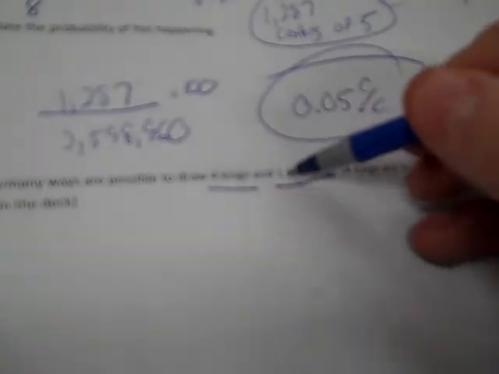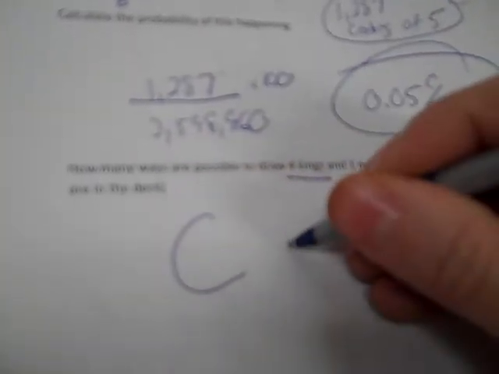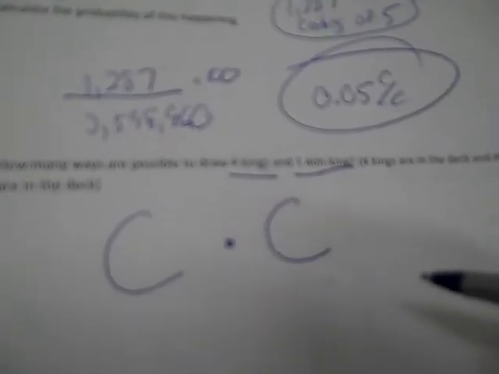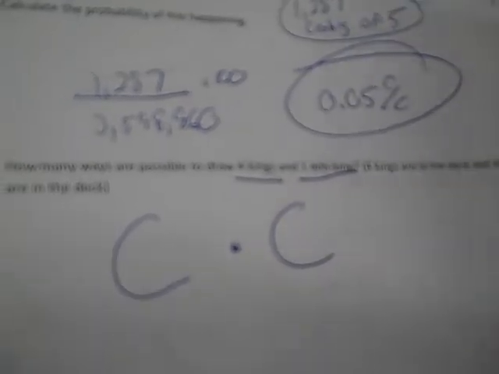So it says there's 4 kings in a deck and 48 non-kings in a deck. When you have 2 categories like this, up here you just had 1 category, you write C times C, okay? You actually have 2 C's to find.